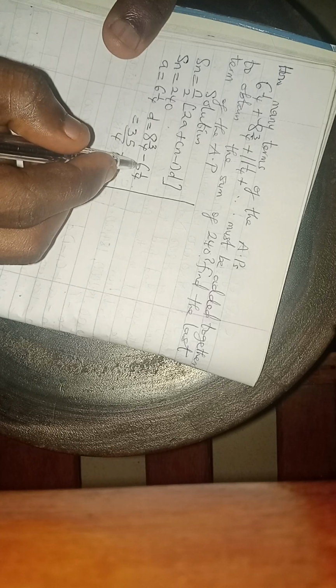We have the first term, a, is clear. That is 6 whole number 1 over 4. Then the common difference, we get that now. Let me just say the second term minus the first term, 8 whole number 3 over 4 minus 6 whole number 1 over 4. If I do this subtraction, let me just do it here. So we have 4 times 8, that's 32. 32 plus 3, that's 35. 35 over 4 minus 4 times 6 is 24. 24 plus 1, that's 25 over 4.